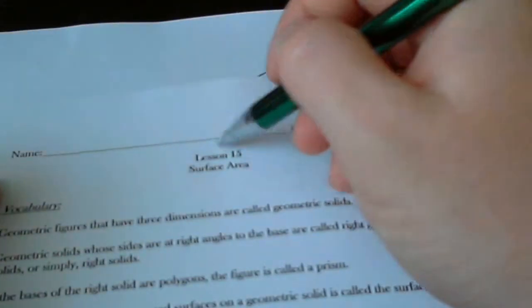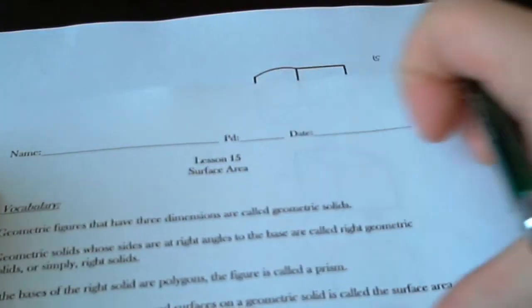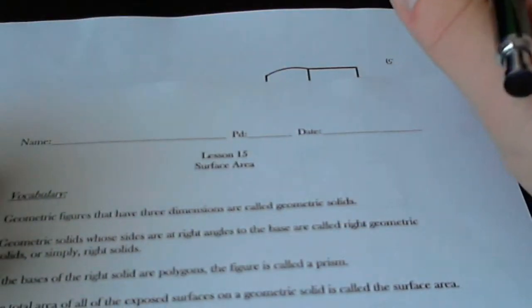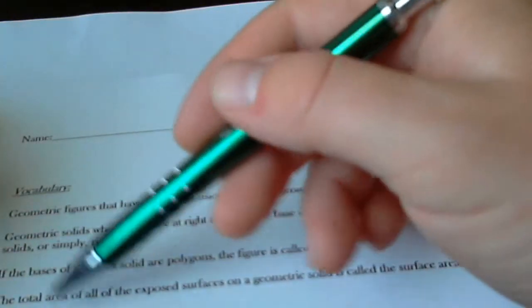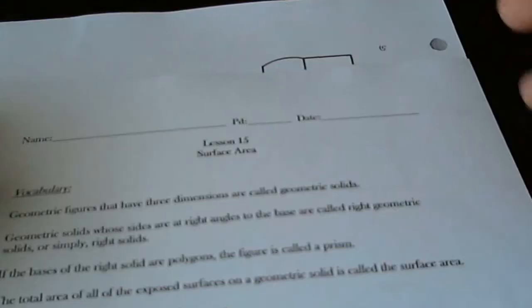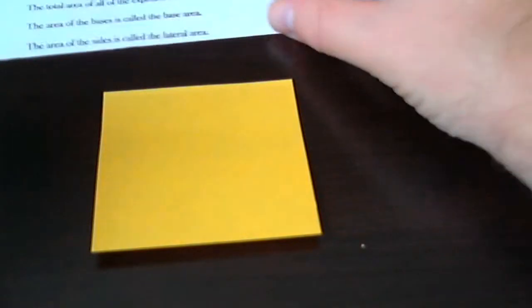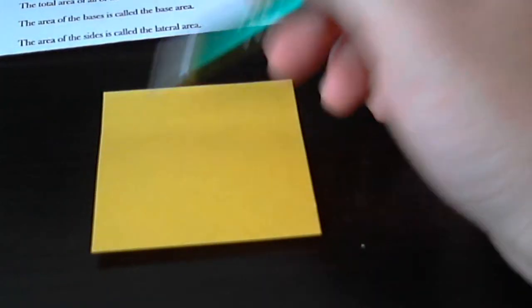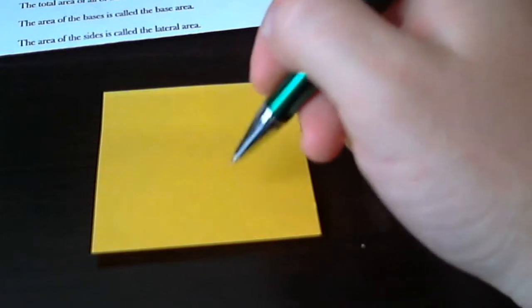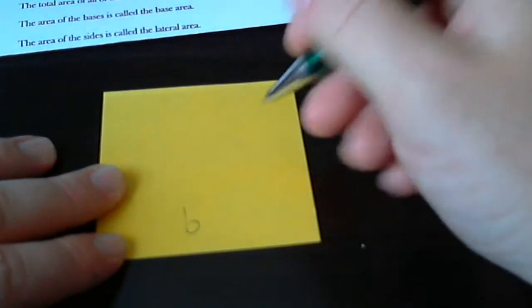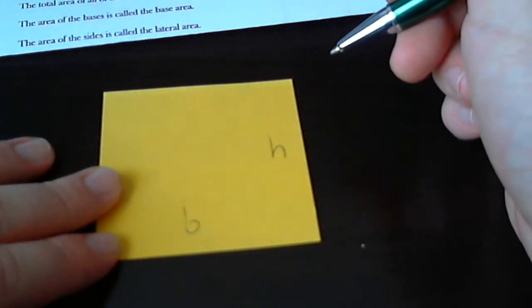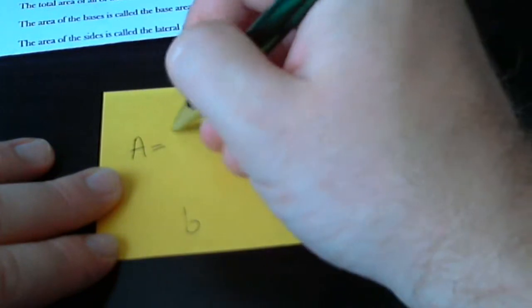Lesson 15, surface area. Before we begin this lesson, we need to do a little bit of shoring up on some details and some vocabulary words. But before we even get into this, we need to talk about our transition from 2 dimensions to 3 dimensions. Here, I have a square post-it note on my table. Remember, if we were to find the area of this, we would multiply the base, lowercase b, times the height, lowercase h. Area would be base times height.